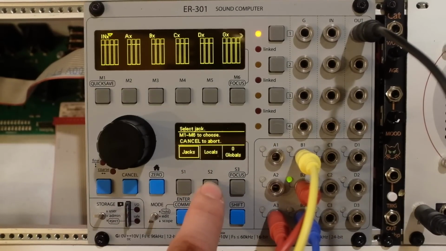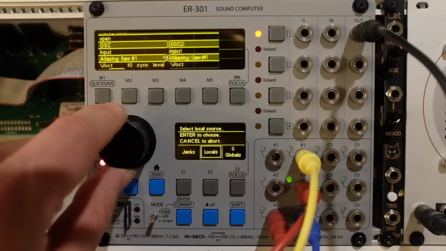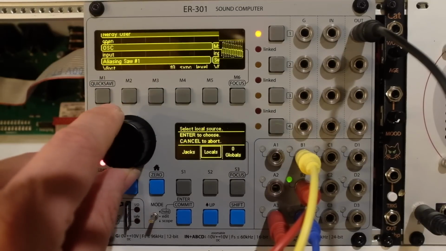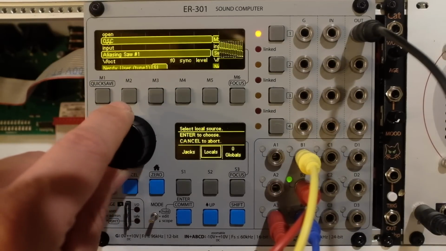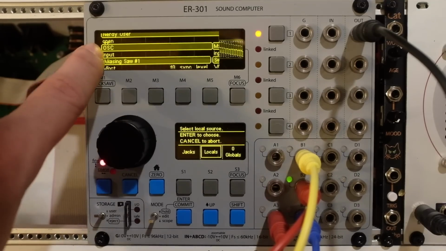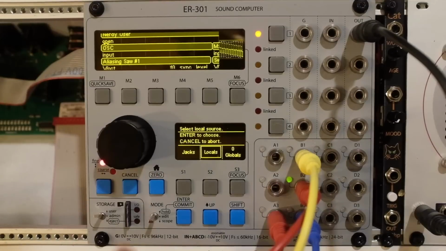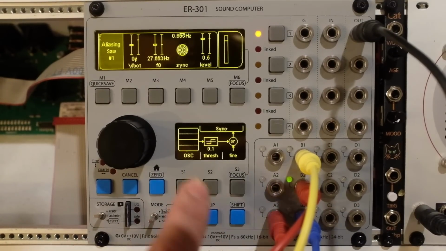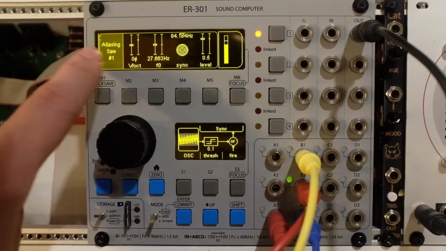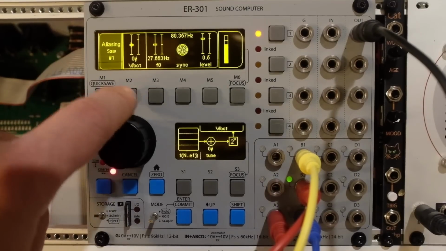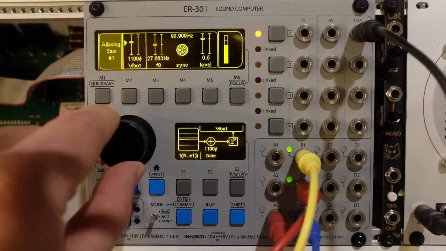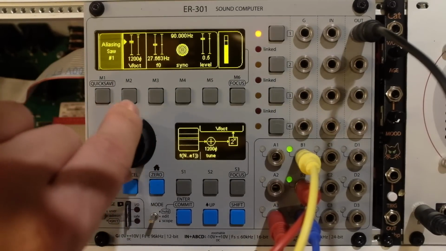We're going to go to locals. And now we can highlight what signal we want to grab. So in my case, I want to grab the oscillator 1 signal. So I'm going to highlight over that oscillator. You can see the scope there. I'm going to hit enter, and it's assigned. Our sync is firing. We can verify this if we adjust the pitch of oscillator 2. So let's try that.